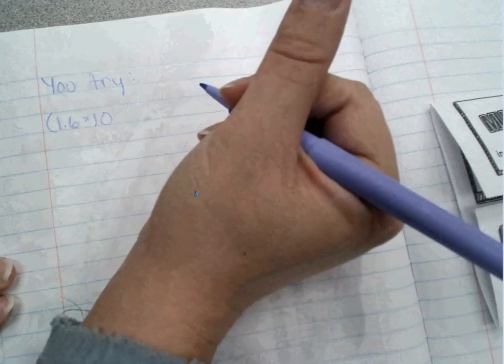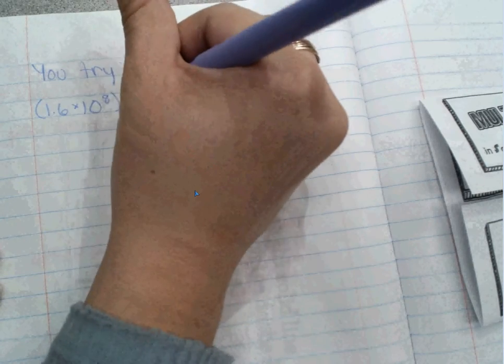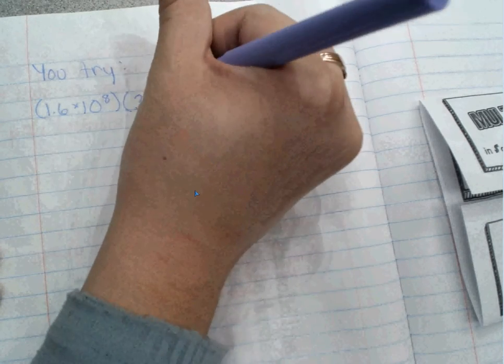And then on the left, I want you to try 2 problems. On the left, we're going to say, you try. The first one, go ahead and solve 1.6 times 10 to the 8th power times 3 times 10 to the 4th. Using your notes, do what you have to do to multiply these and see what you get.